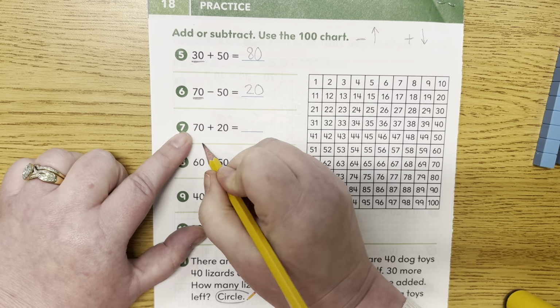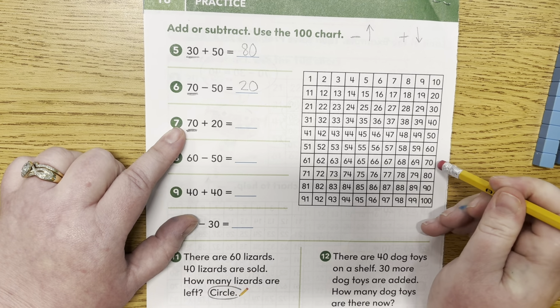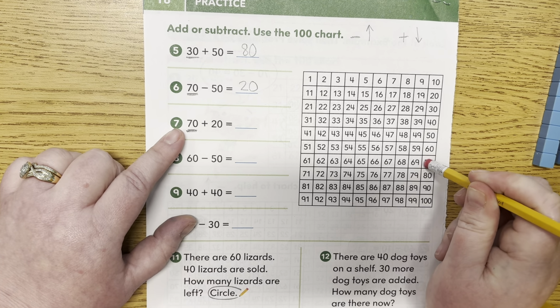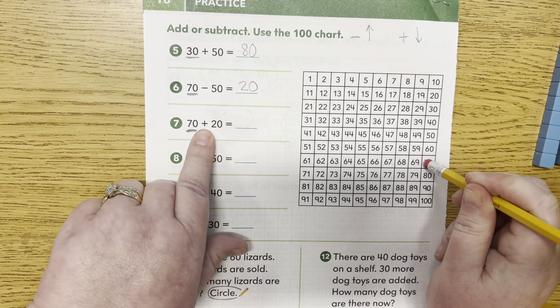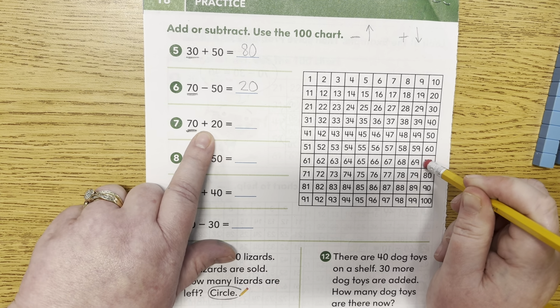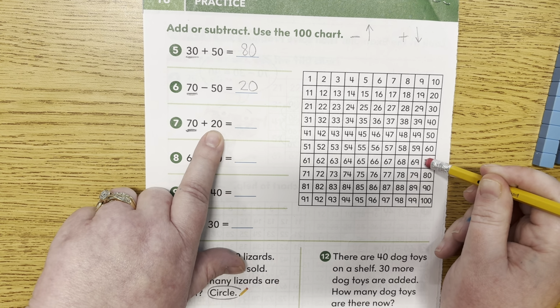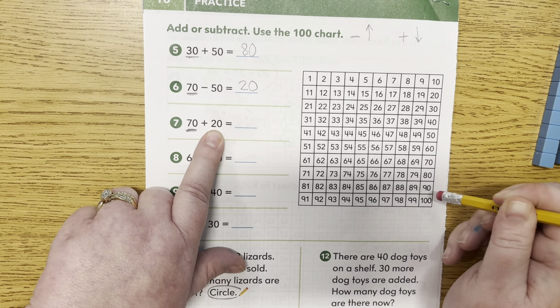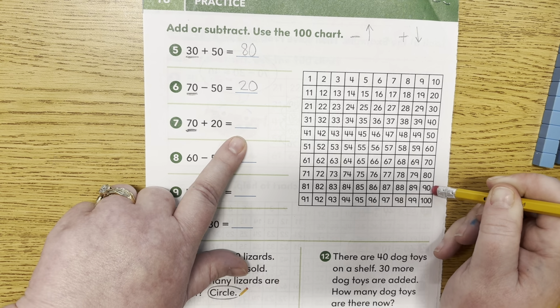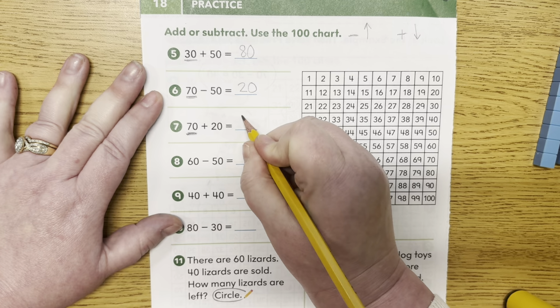All right, we're going to find 70 again. Real easy. I was just there. There we go. Cover it up. And we're adding, so I'm going down rows. Good. And how many rows am I going down? 2. Good job. 1, 2. And what number did I land on? 90. That is right.